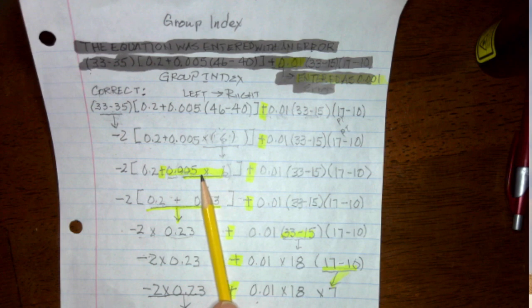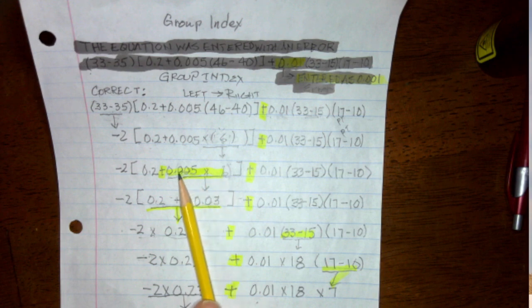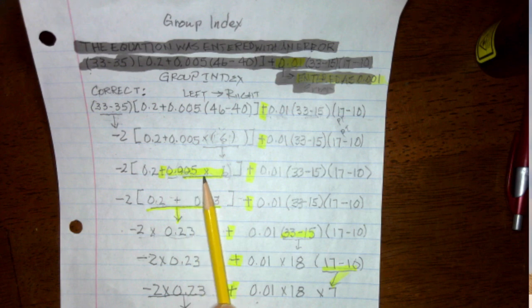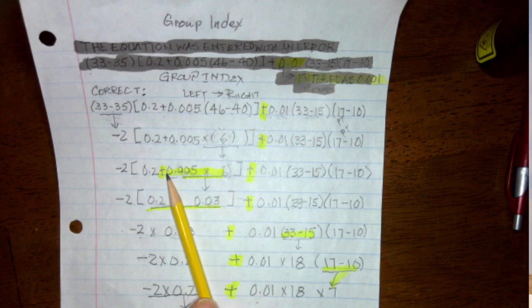But when I finally got down to realizing that, what I did first was I kept the 6, but I multiplied it by 0.005 instead of that 2.205. So you can see I got a way different number when I did it the right way. I hope you get what I'm talking about. I added before I multiplied.